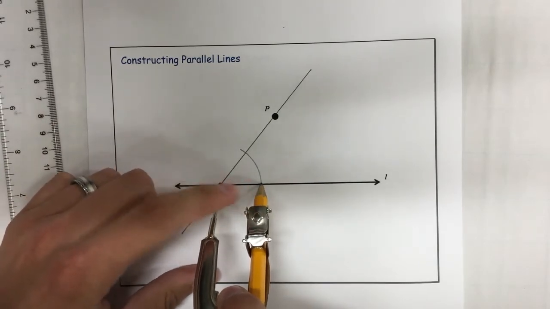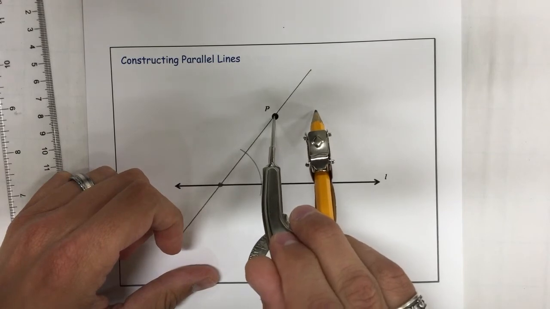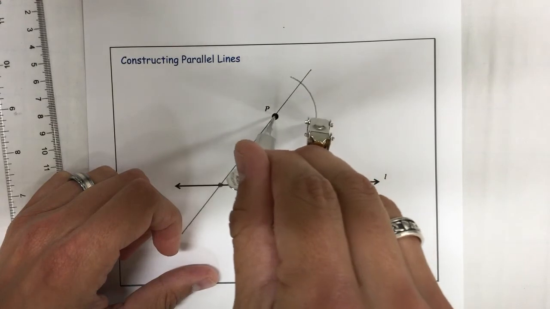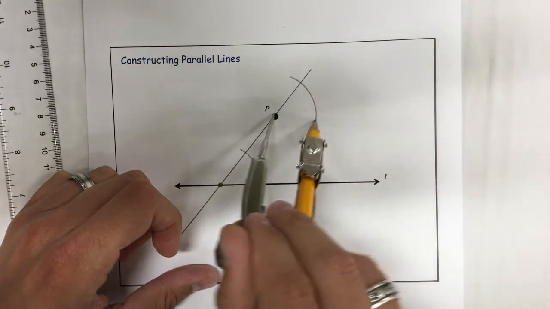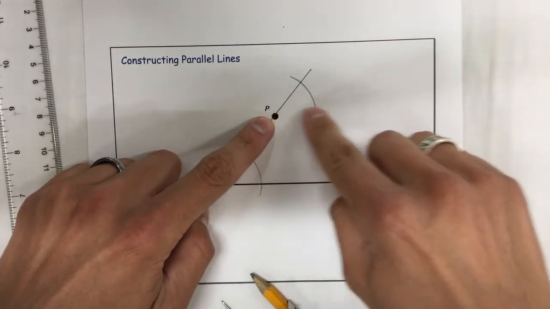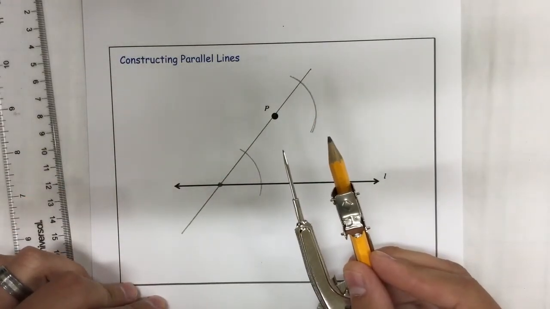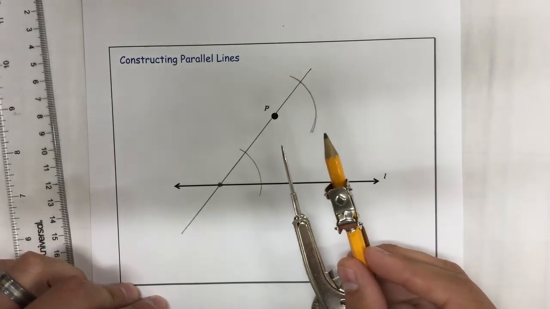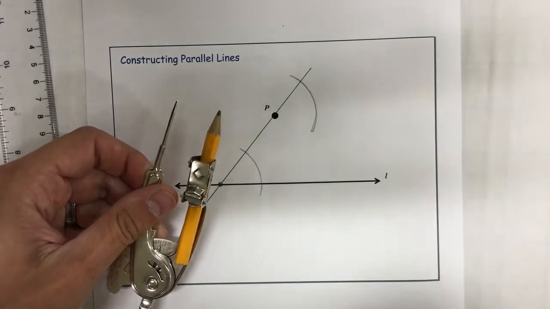Now here's the important part. Without changing this width here, don't change the width of your compass. Transfer it up to P and then do the same thing. Go through the transversal. Make sure your arc is long enough to go through the transversal. Now notice the arc I made up here goes through the transversal and is also going below kind of where that point is. That's important. Using a compass is sometimes a little cumbersome, so it takes a little practice. So just be careful with your arcs. Just make sure that width doesn't change.